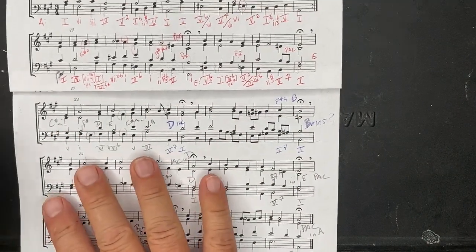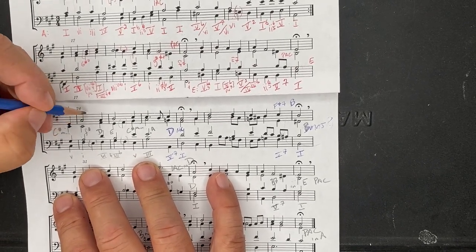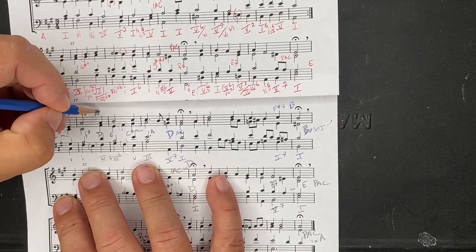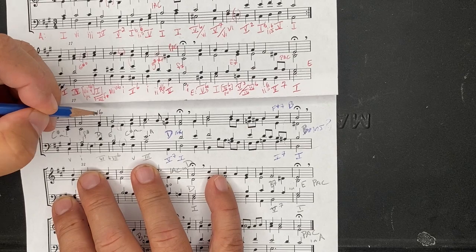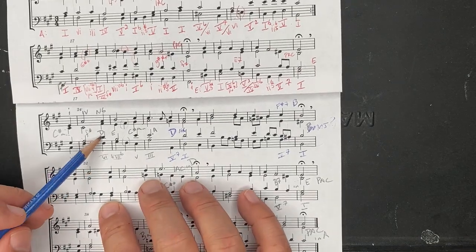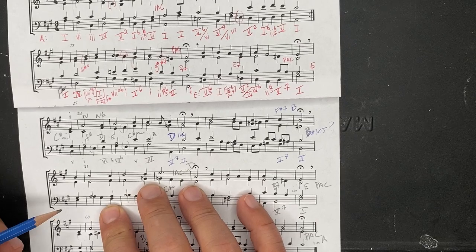Okay, in that case, that would be a 1 chord, right? And then this would be a 4 chord, right? And this would be my Neapolitan chord, right there, Neapolitan 6, right? Which is a major triad on flat 2. It doesn't have the natural sign here because it was never in the key signature to begin with, but that's what that would be, right?